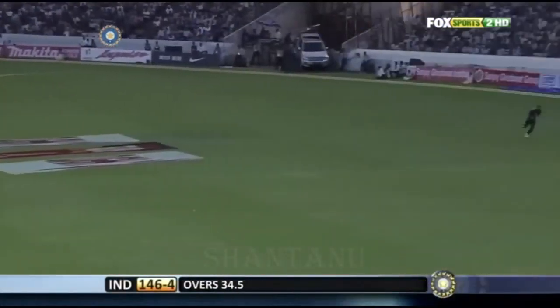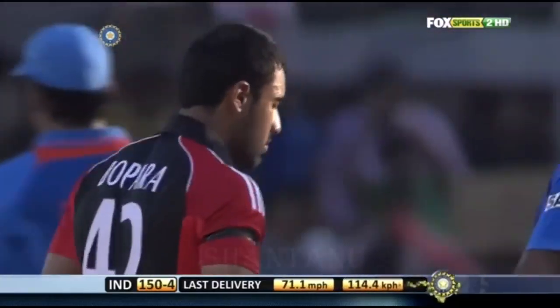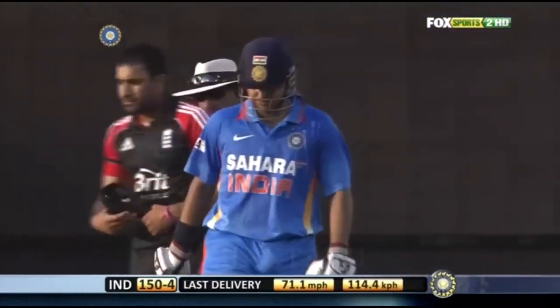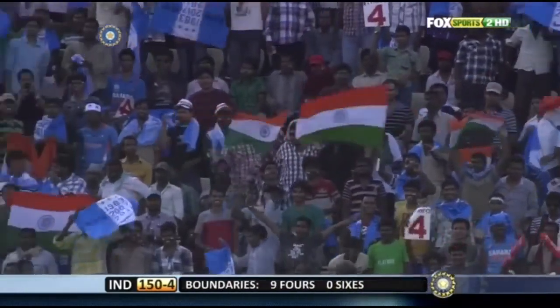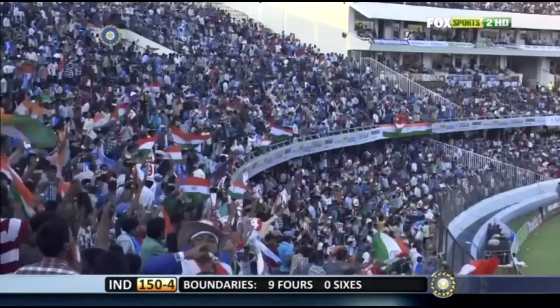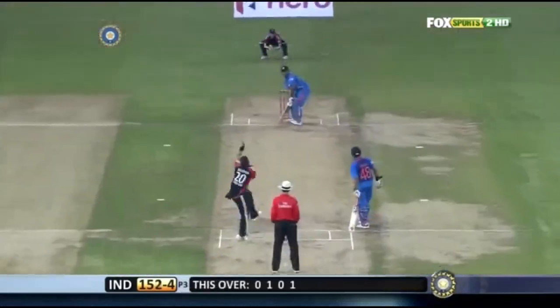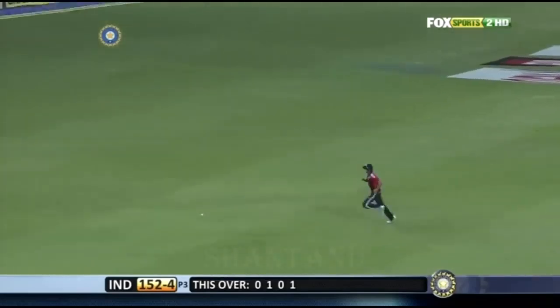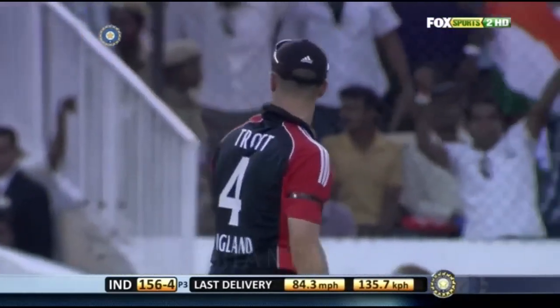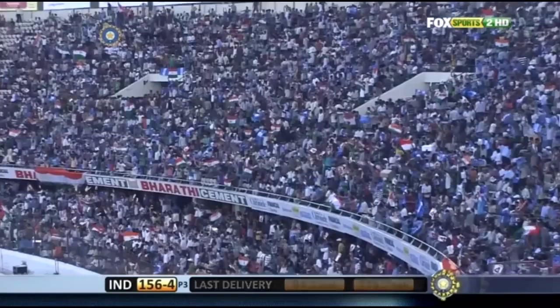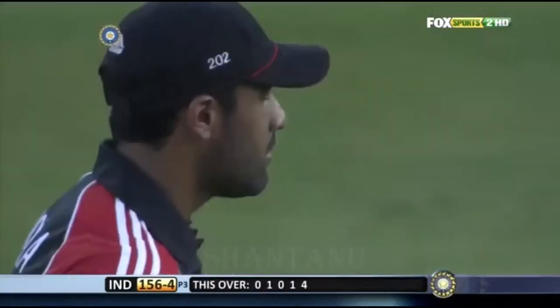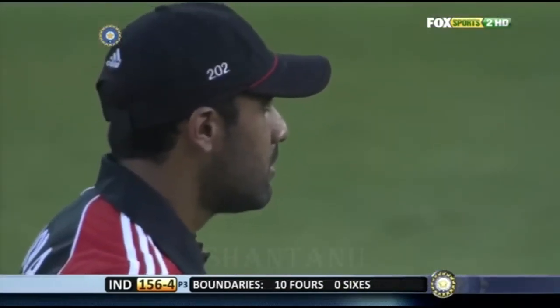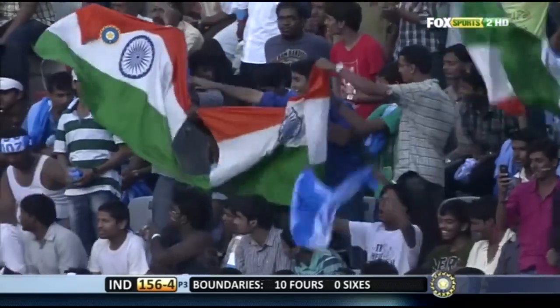Slow ball to finish the over, and what a shot! Melted through extra cover. 4 runs to finish. 11 off the over. 150 for 4. Nice shot in the gap and beaten the fielder, even though he was on the ring. Another boundary to the Indian captain. And played with the full face of the bat as well. Through extra cover.